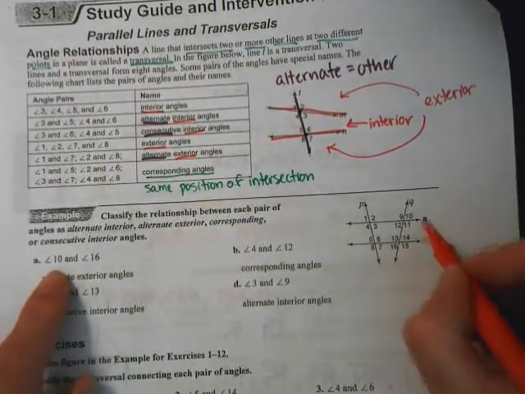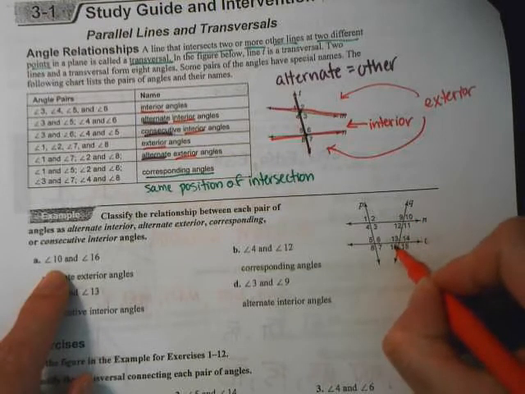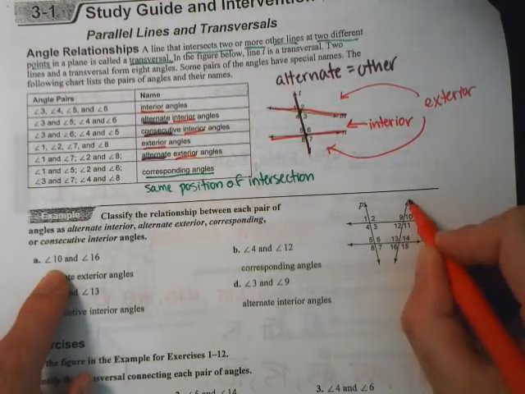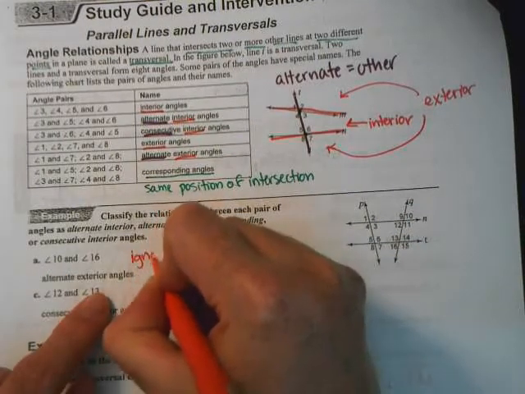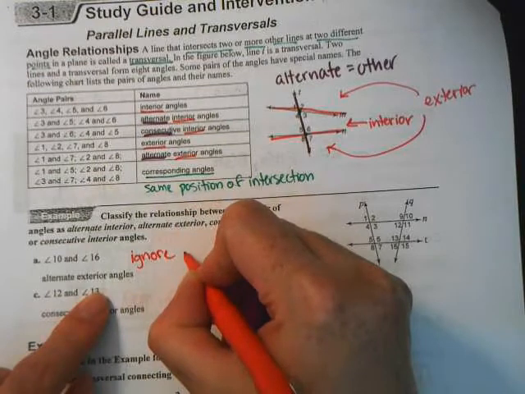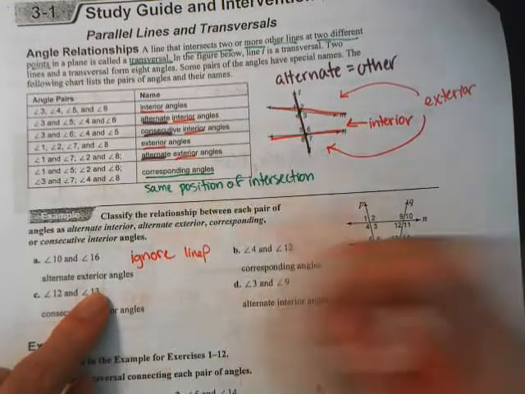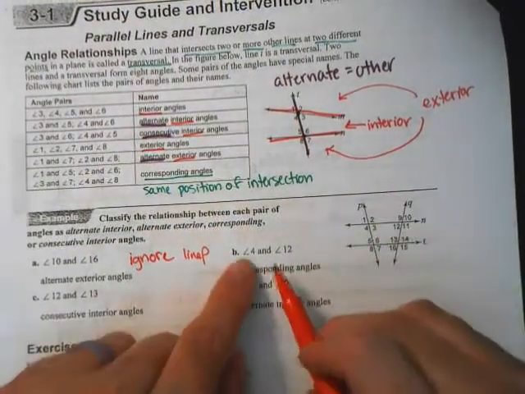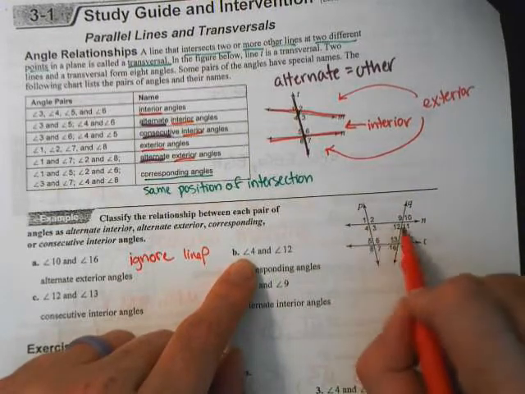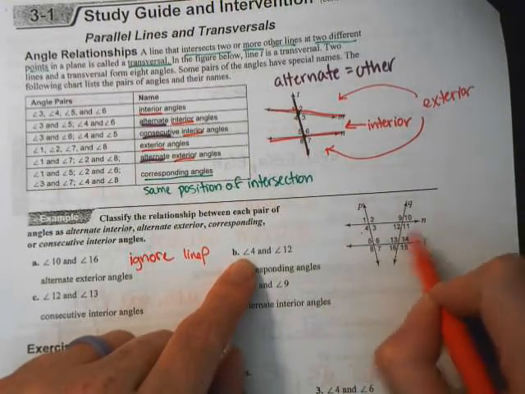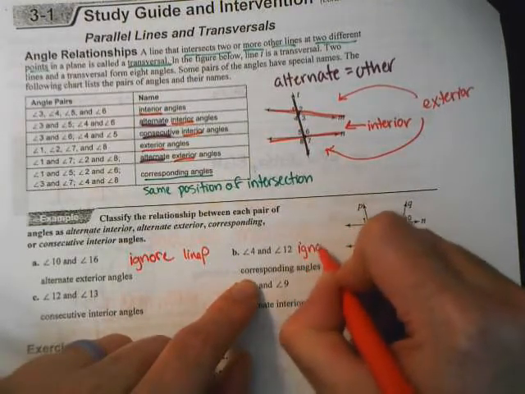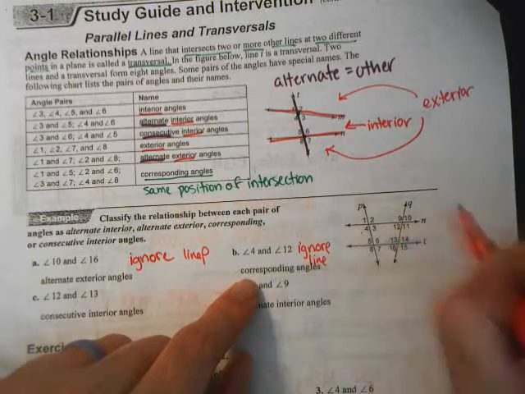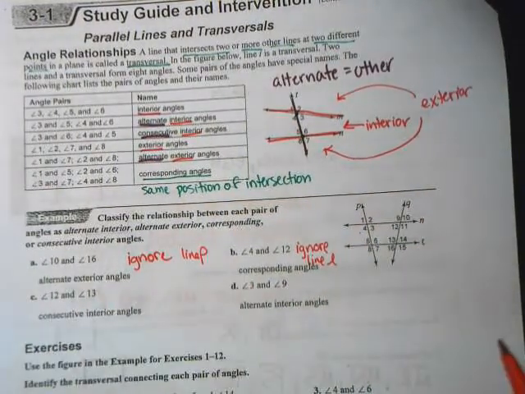So 10 and 16, the two lines would be N and L, and the transversal would be Q. So you would ignore line P. Okay? 4 and 12 would be the two lines, and N would be the transversal, so ignore line L. Okay? Hopefully you're getting the drift.